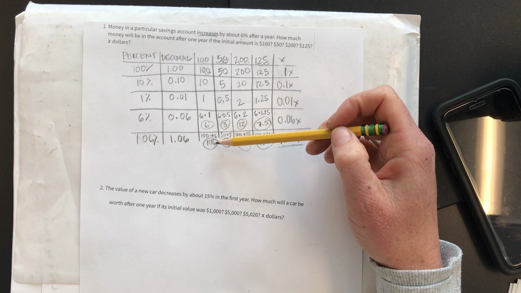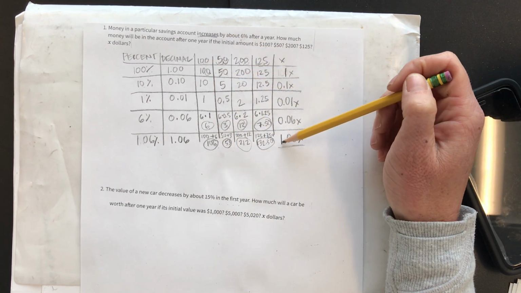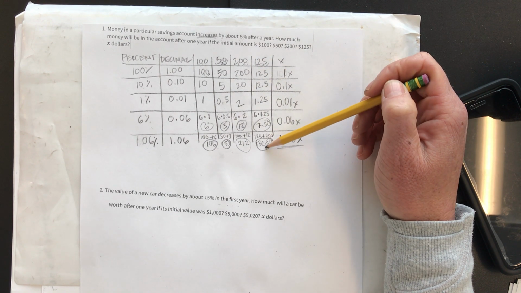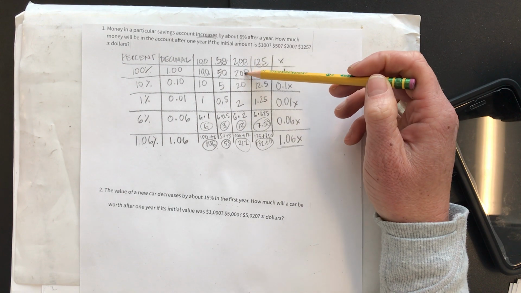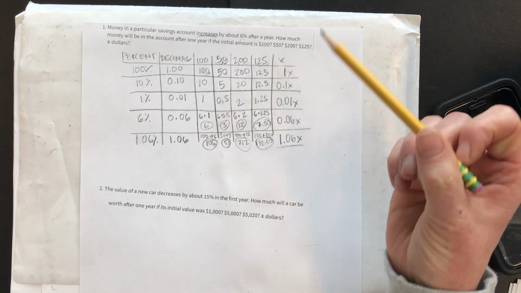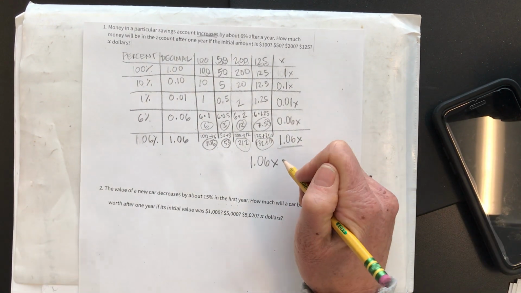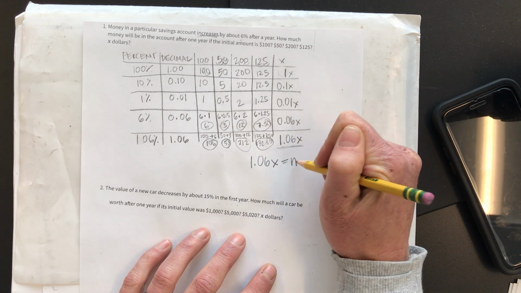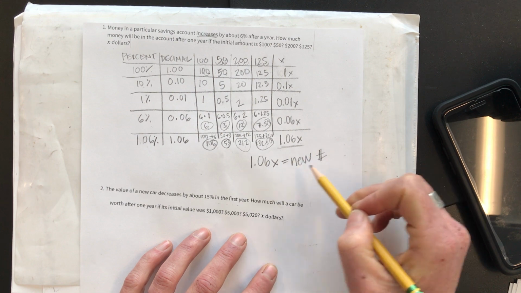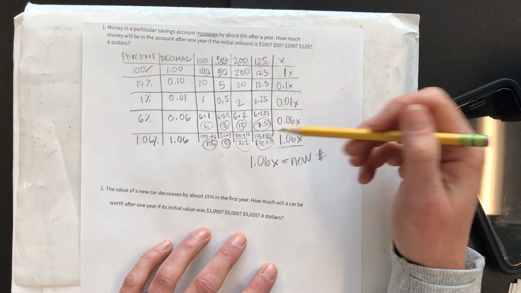Essentially what I have done in this table as I was working through, if I went back through with a calculator and I took 1.06 times this original number, I would get this number down here. So 1.06 times 200 gets me 212. 1.06 times 50 gets me 53. And so this equation, 1.06x equals our new number, works really, really well. But it does require that maybe this is a little bit more complicated in terms of using my mental math skills.